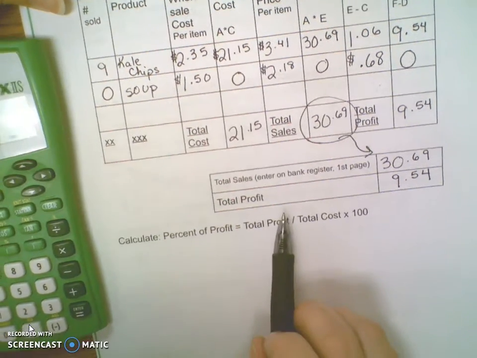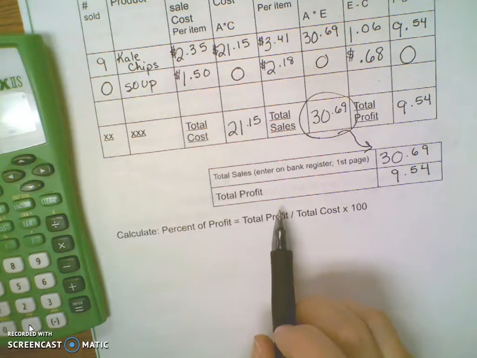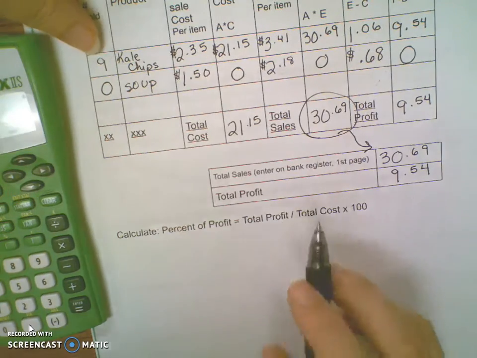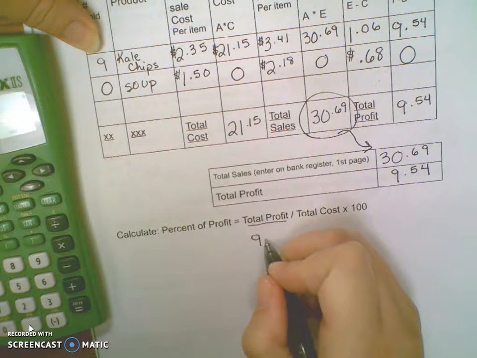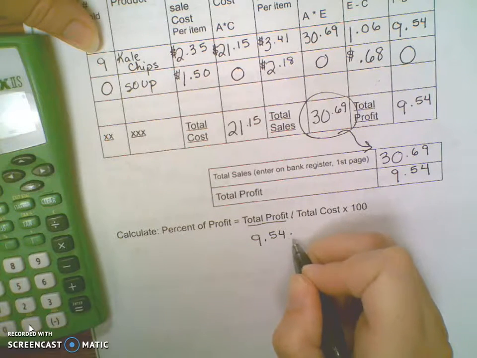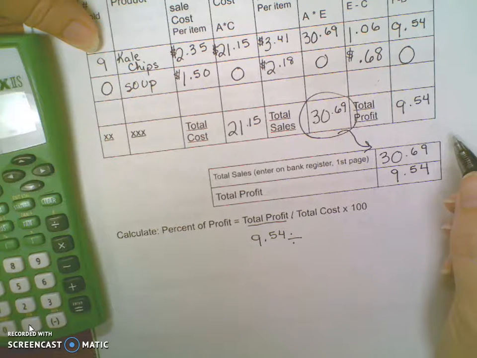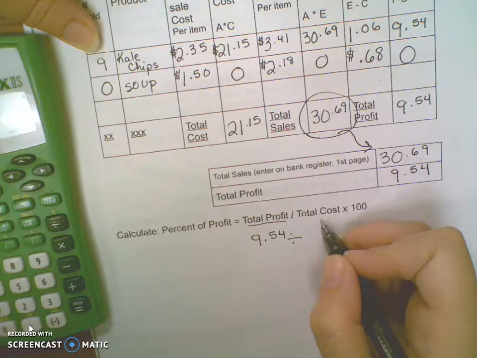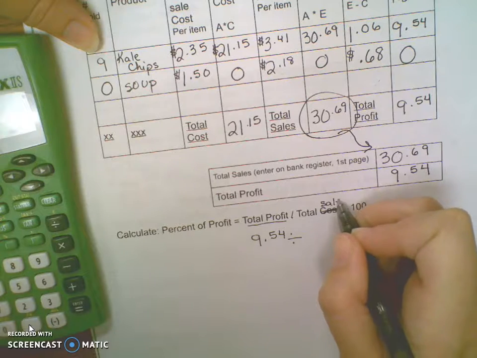Okay, so now I'm going to calculate my percent of profit, meaning what percentage of the money that was brought in do I actually get to keep as profit. So I'm going to take my total profit, so 9.54, and this means divided by my total cost. Actually, instead of total cost, I want to do total sales. Sorry about that.